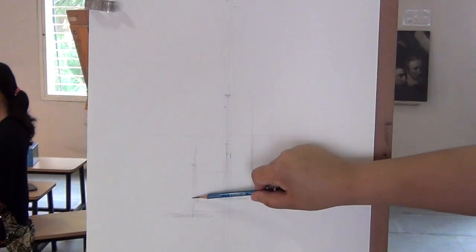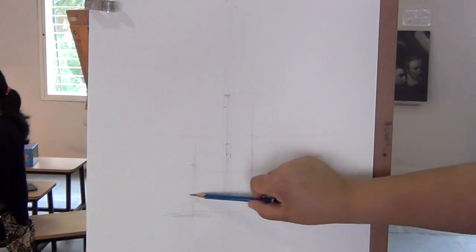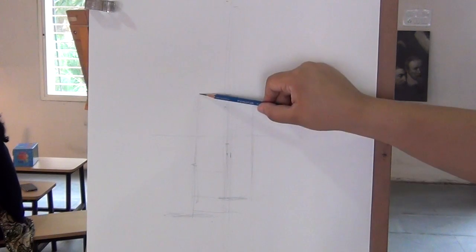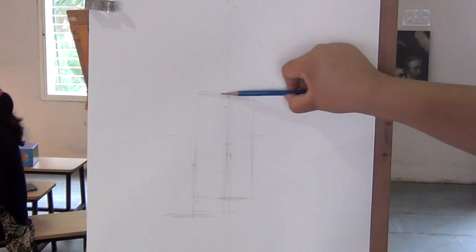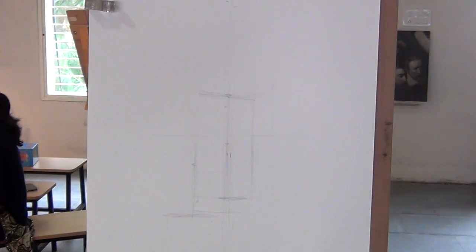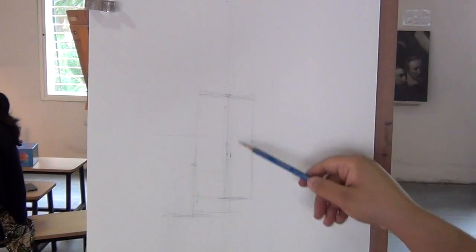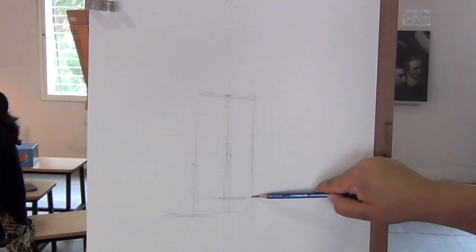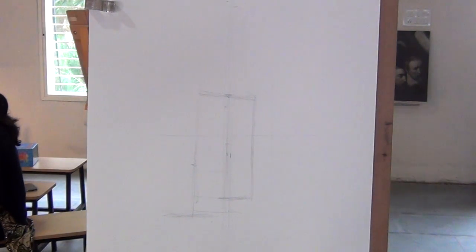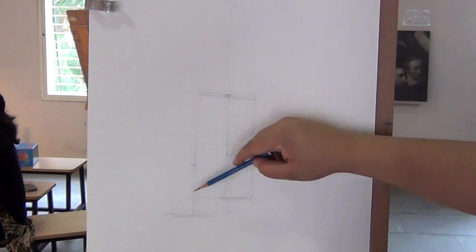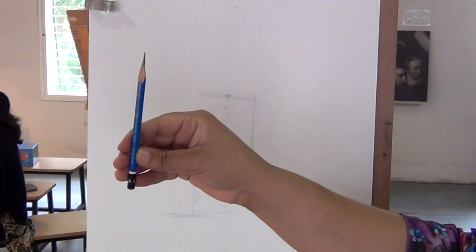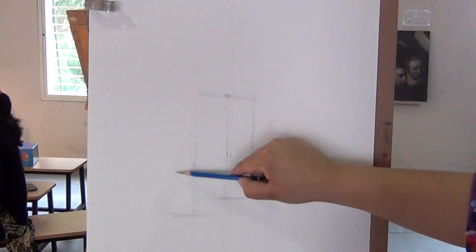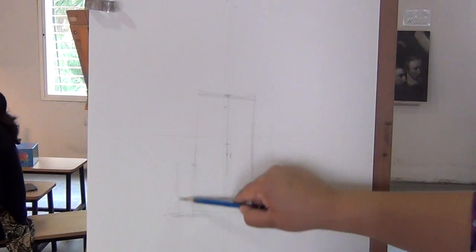So this is a box, a rectangular shape that I got, in which I know that I have to place my pottery. My pottery will be touching the edge of this particular box. It won't come out, nor will it be smaller than this box here. So similarly, the way I drew the box for the pottery, I'll do the same with the apple.